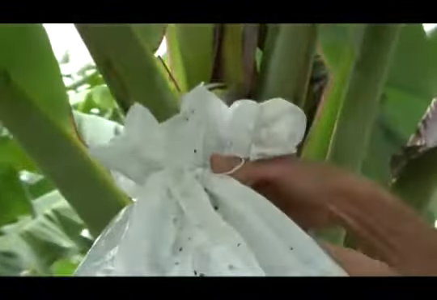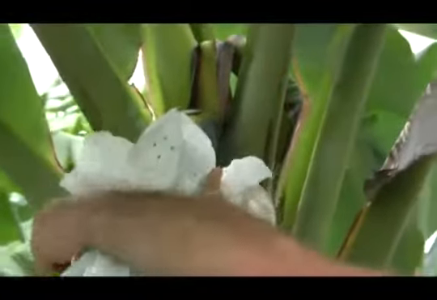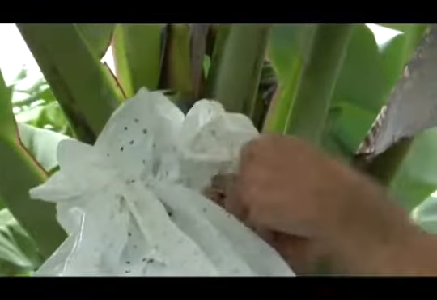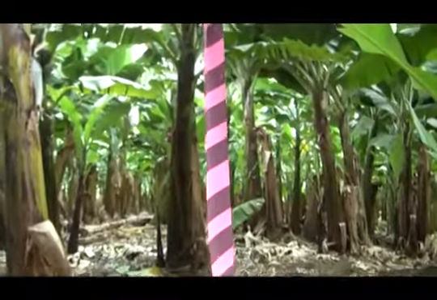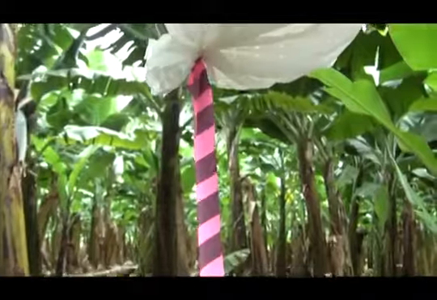Tie a string tightly around the stem about 12 inches above the top hand. Attach a colored ribbon to the bottom for inventory purposes.